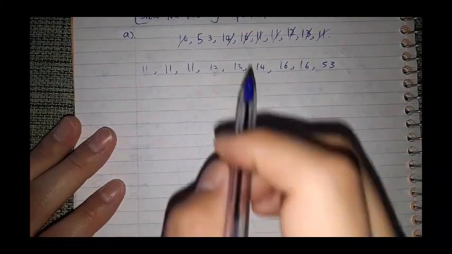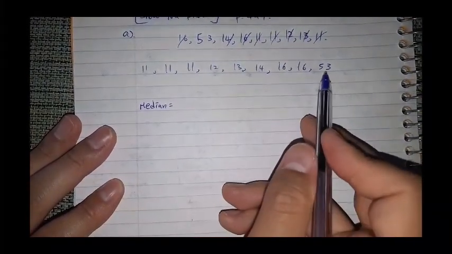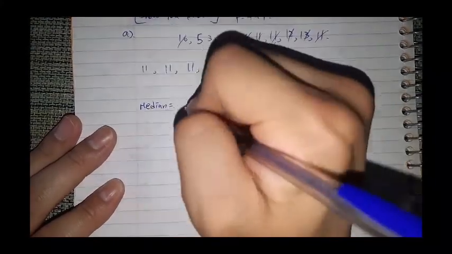So we arrange everything in that way. Now, let's do median first. Median is generally easy. 1, 2, 3, 4, 5, 6, 7, 8, 9 data. So the one that is exactly in half is that fifth one. 1, 2, 3, 4 on the left, 1, 2, 3, 4 on the right. So median value is 13.